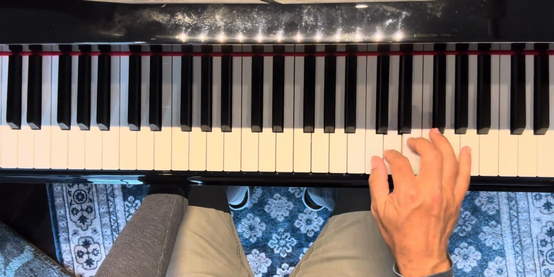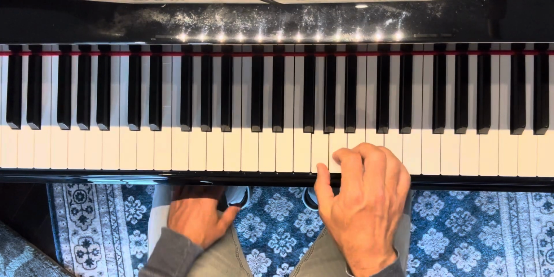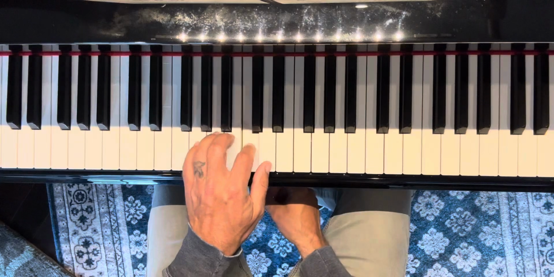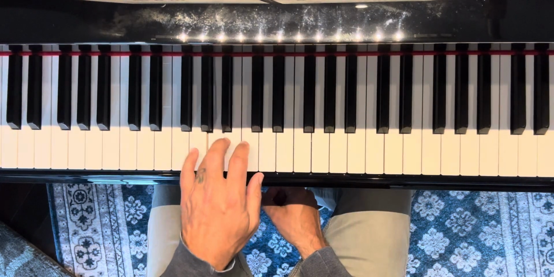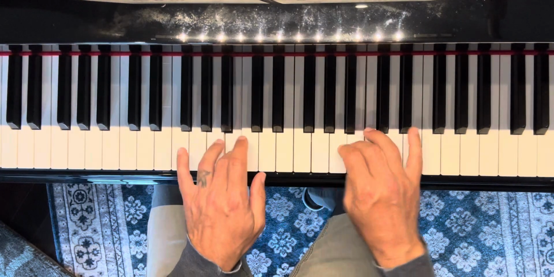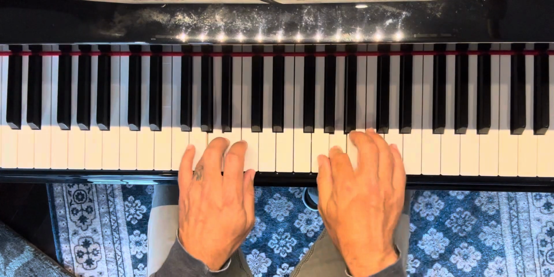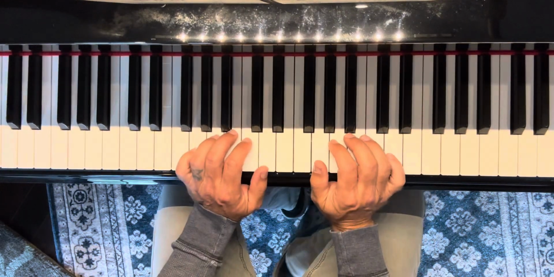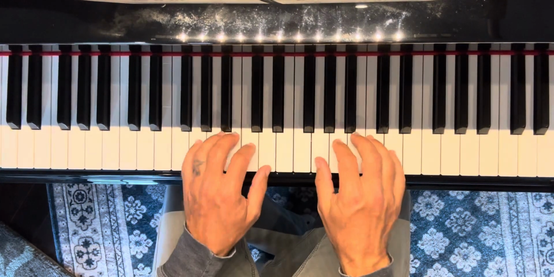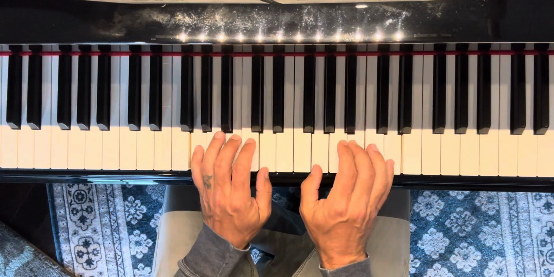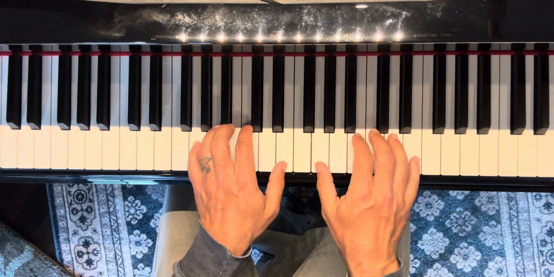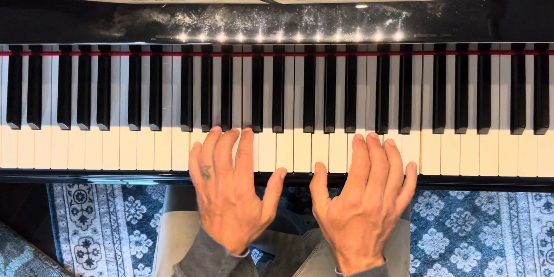G major, left hand, and both hands. And the chord shapes are the same as in C, but now we're in G, so now we call this the 1 chord, and the 4 chord, and the 1 chord.